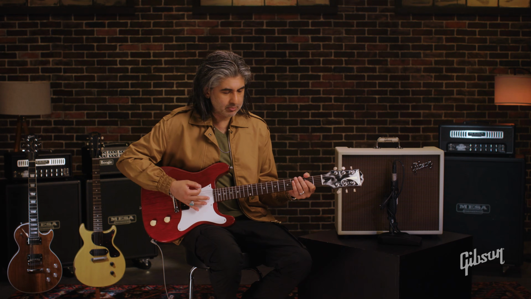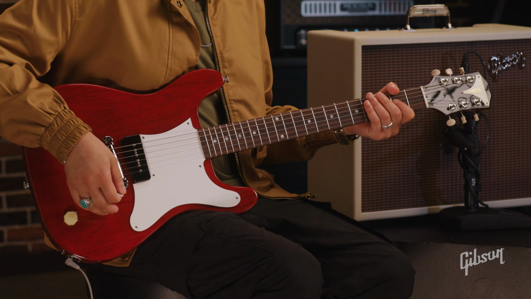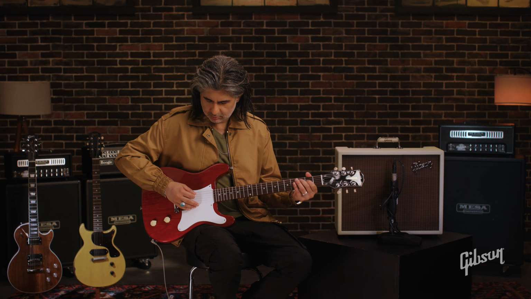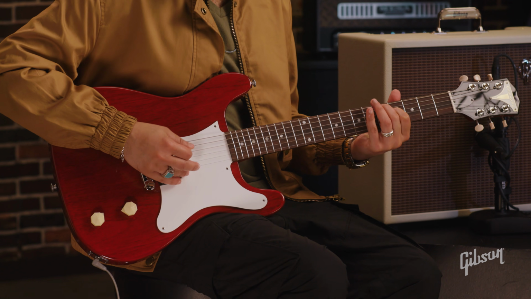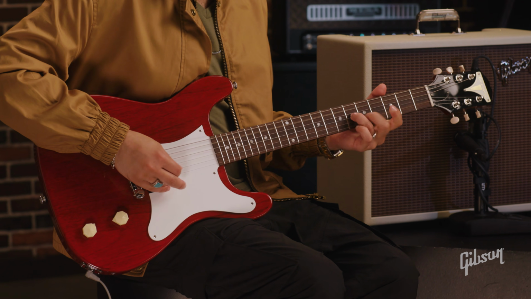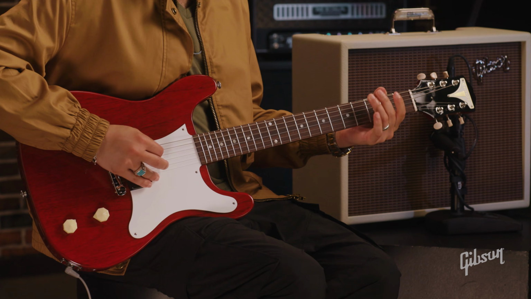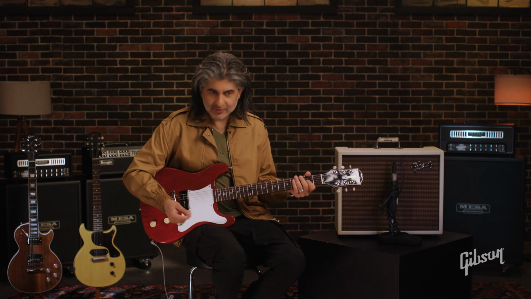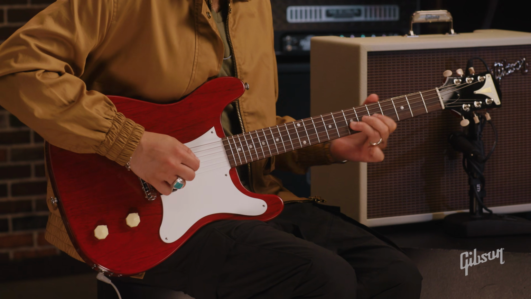All the way up on the volume. Now I'm going to go ahead and turn that down. And then when I go back up, I've got that lead tone now.